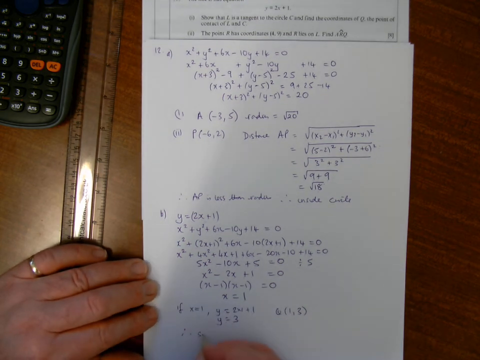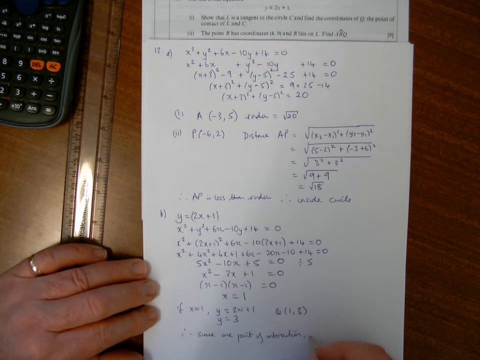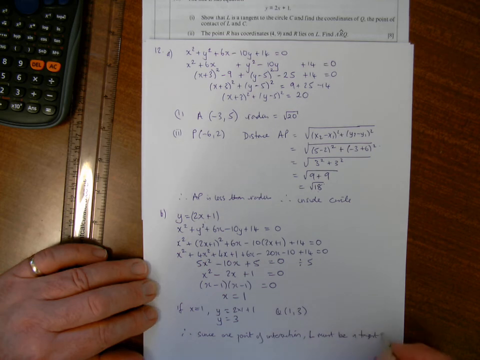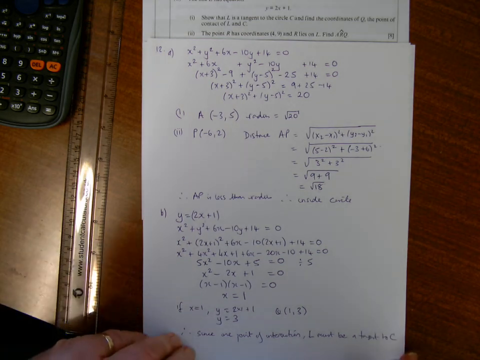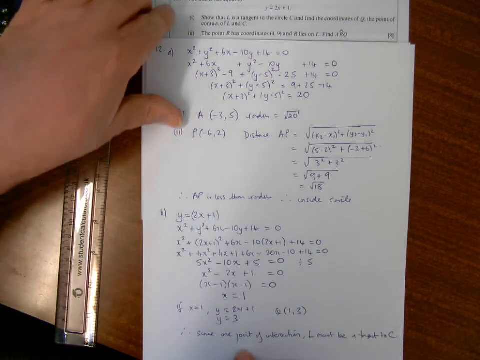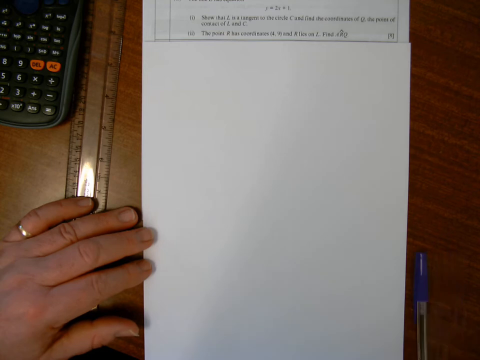Therefore, since there is one point of intersection, L must be a tangent to C. Okay, second part, point R has coordinates 4, 9, R is on L, find AR. Okay, so we need a diagram here to see what's happening.